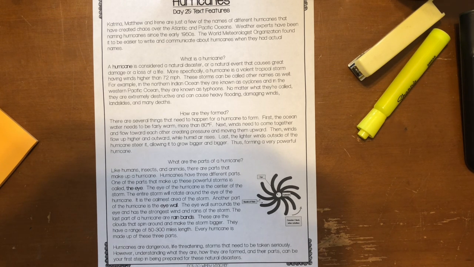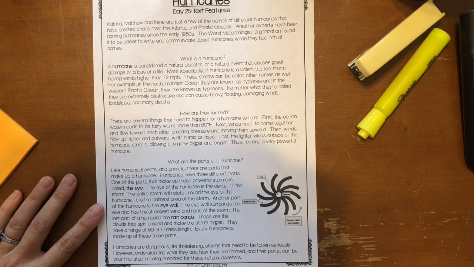Another part of the hurricane is the eye wall. The eye wall surrounds the eye and has the strongest wind and rains of the storm. The last part of a hurricane are rain bands. These are the clouds that spin around and make the storm bigger. They have a range of 50 to 300 miles long. Every hurricane is made up of these 3 parts. Hurricanes are dangerous, life-threatening storms that need to be taken seriously. However, understanding what they are, how they are formed, and their parts can be your first step in being prepared for these natural disasters.